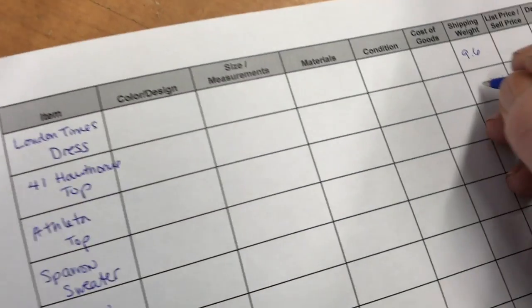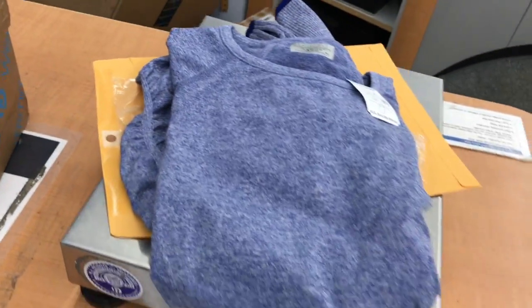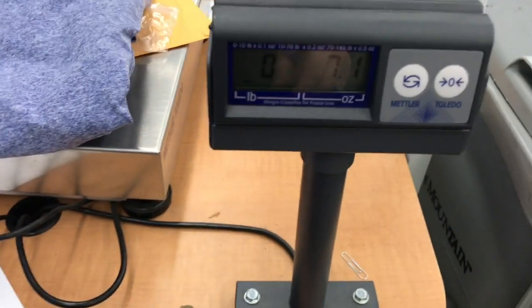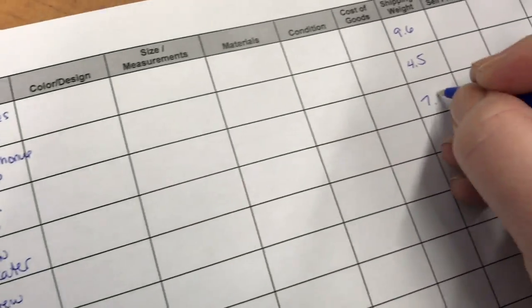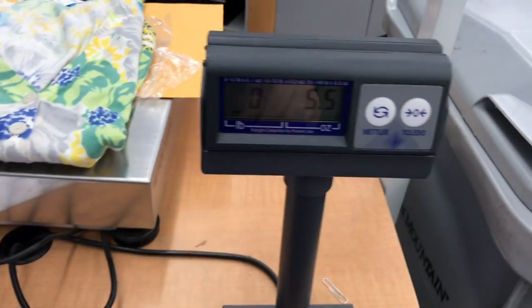So I just went through every item that I had, I weighed each one, and I also know that there is going to be a label that gets affixed to each of these along with tape to tape down the label. So while I'm writing these, these are the actual weight of the item, I am going to go up by an ounce when necessary in order to make sure that the weight is correct on all of my items.